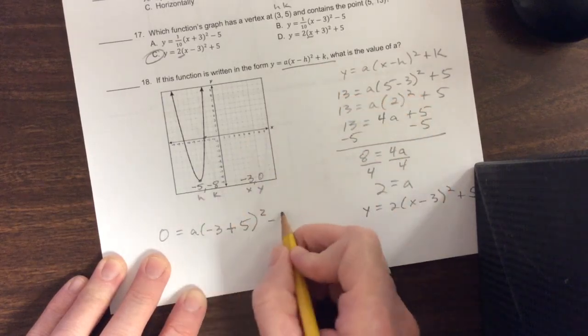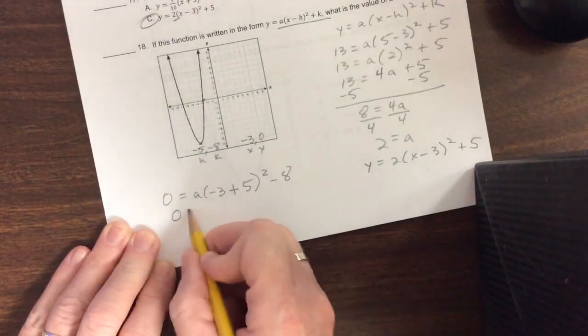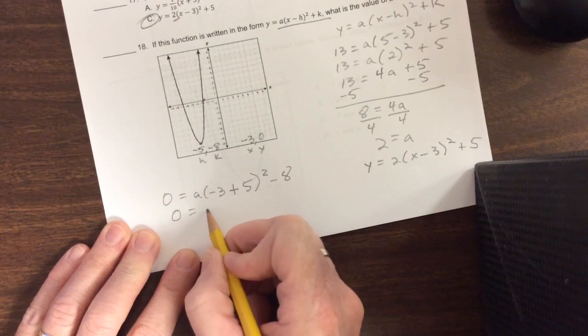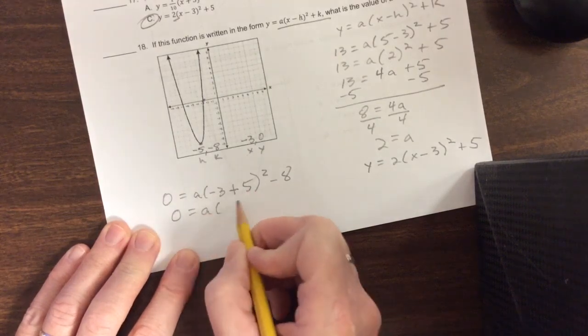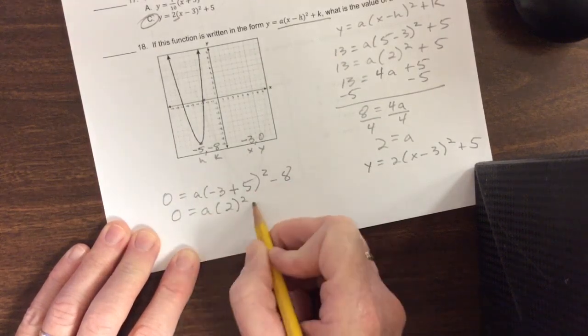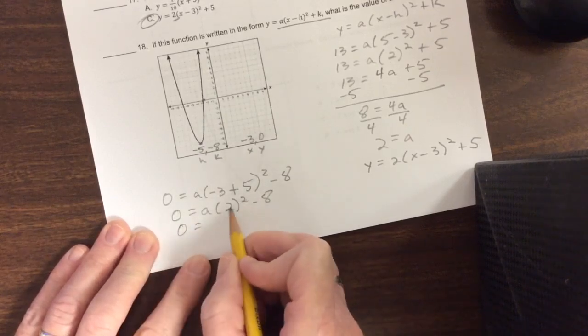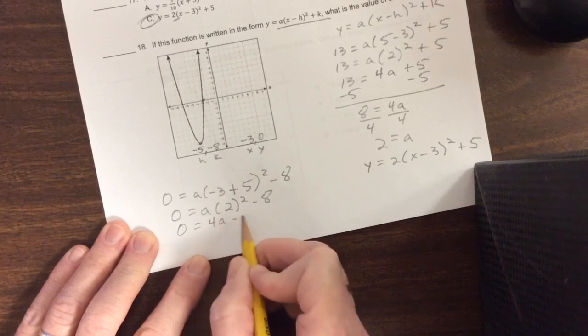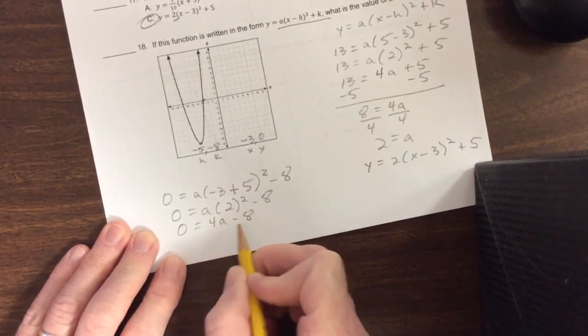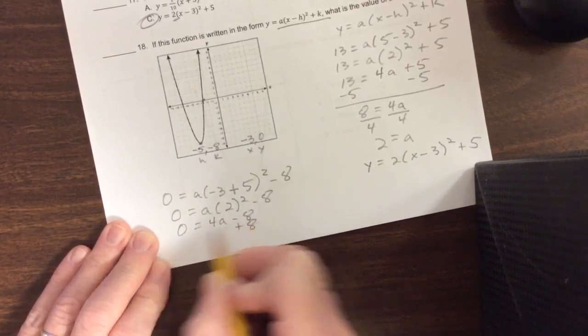And then k is -8. So we have 0 equals a times 2 squared minus 8. We have 0 equals 2 times 2 is 4, 4a minus 8. We need to move the 8 to the other side by doing the opposite.